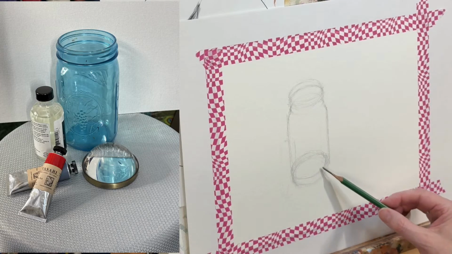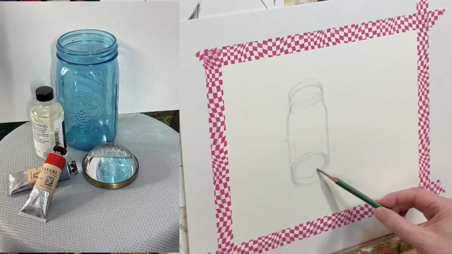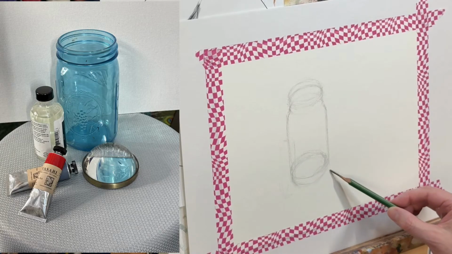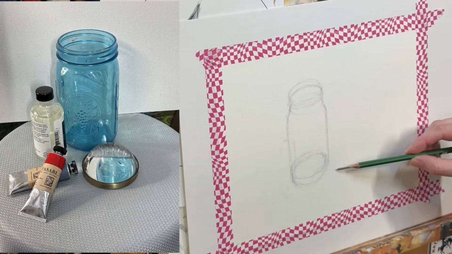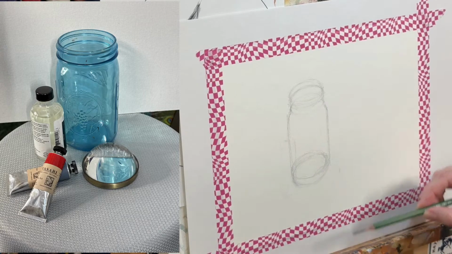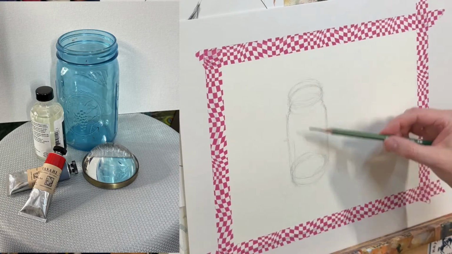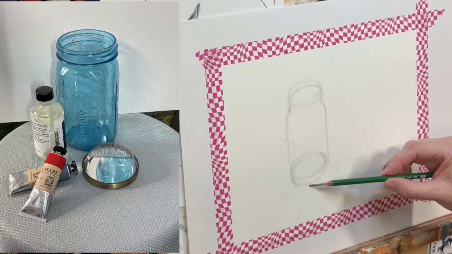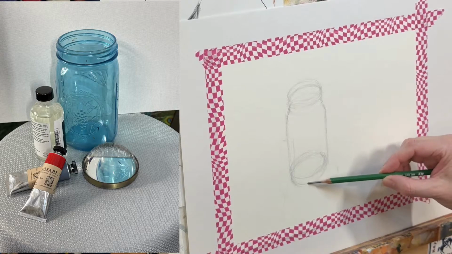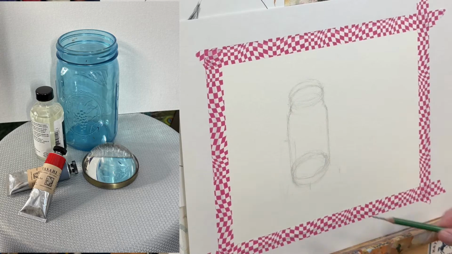I also have this oval shape over here, and I kind of check to see where it comes in to my main jar here. So it might come over halfway.